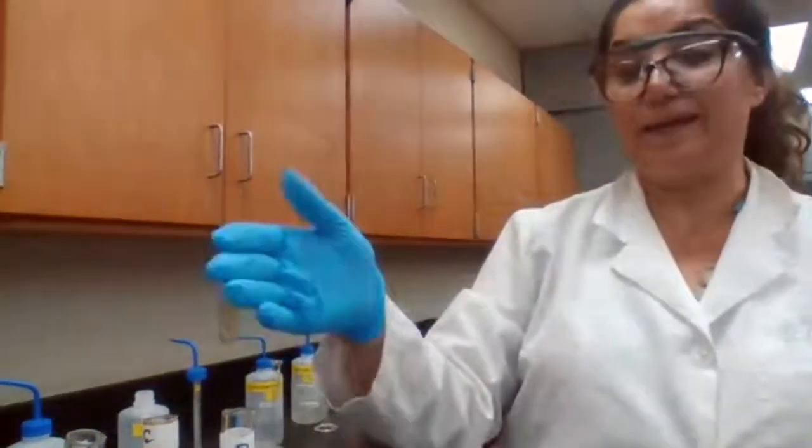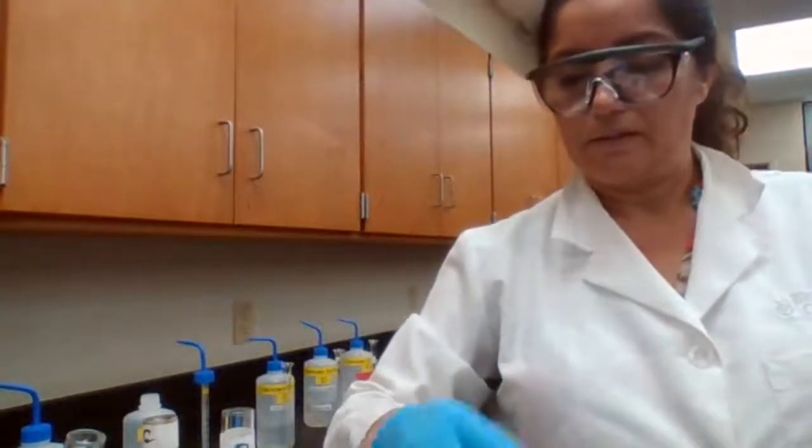So procedure first. If we have positive, we continue. If we have negative, we continue. If it's positive, we already have identified the B and E. So with the other three, we're going to get 2 milliliters of the original solution again. 2 milliliters of the unknown.